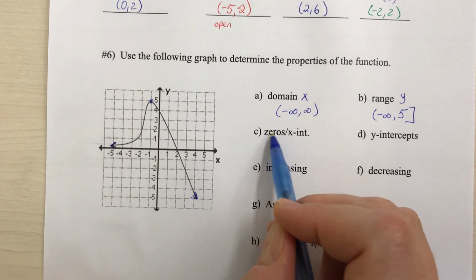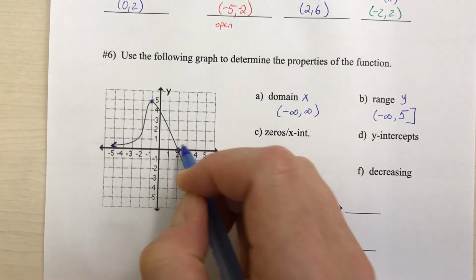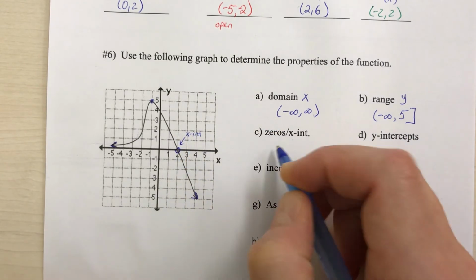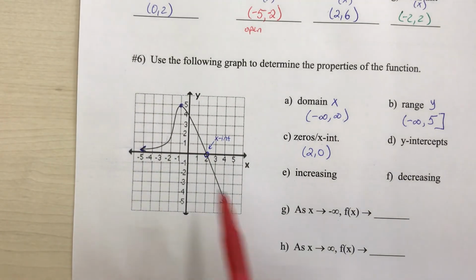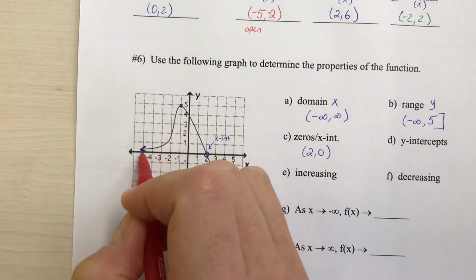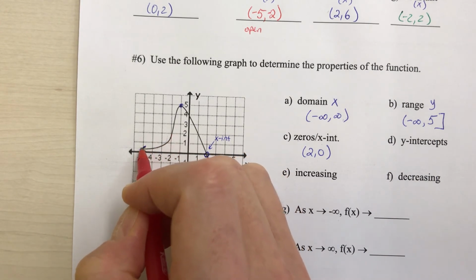All right, now the 0 is the x-intercepts. Well, definitely looks like there's an x-intercept right here at positive 2. So that's 2 comma 0. On the left side, let me kind of explain what's happening here. Notice that as I go to the left, this curve gets very flat.